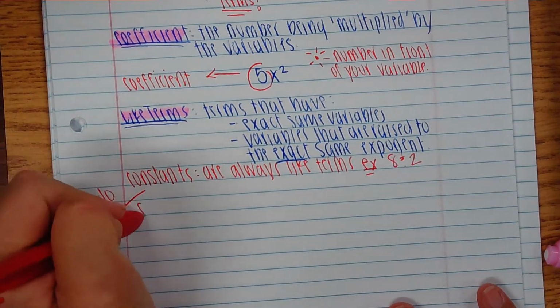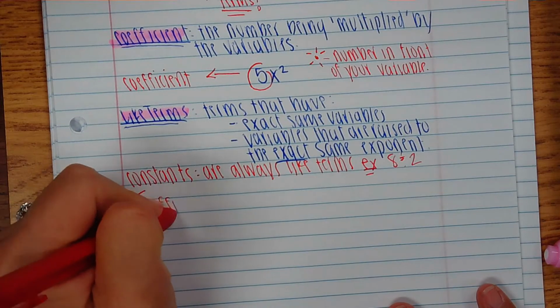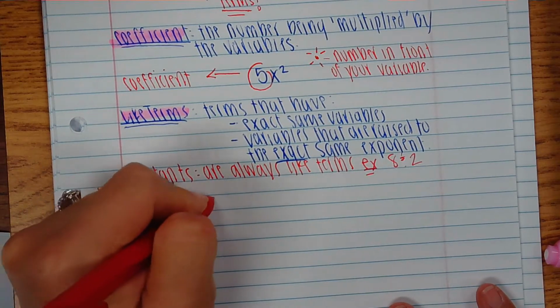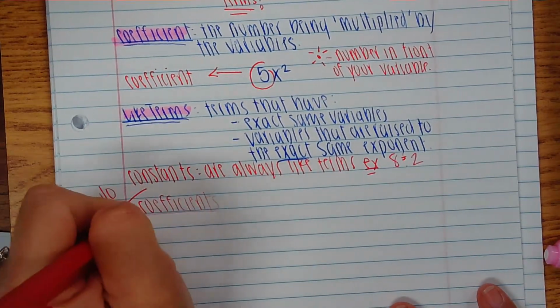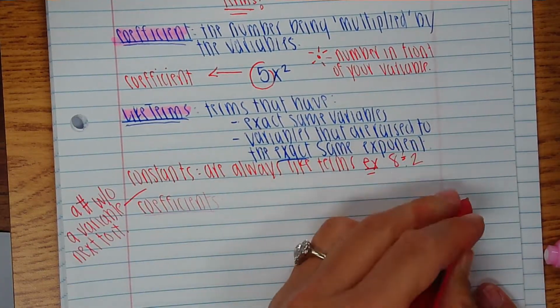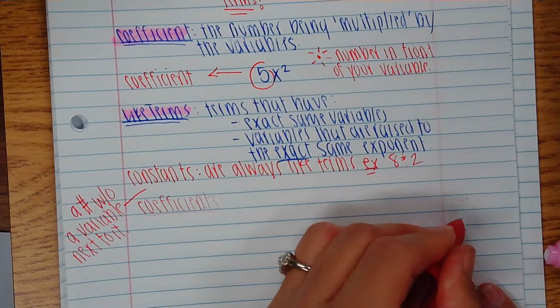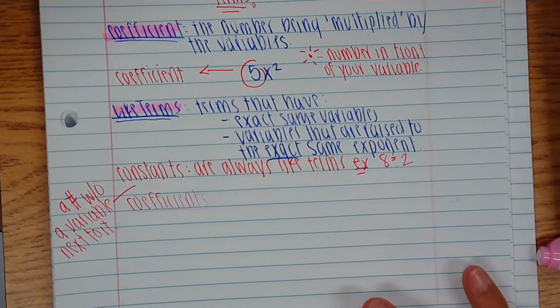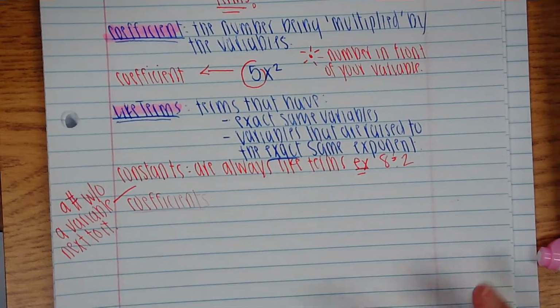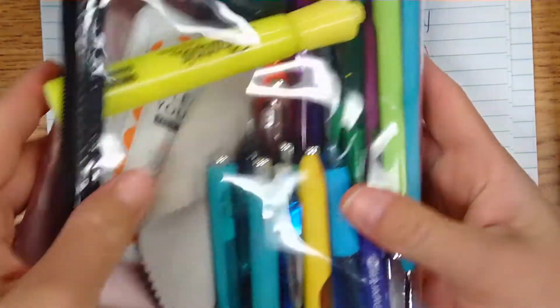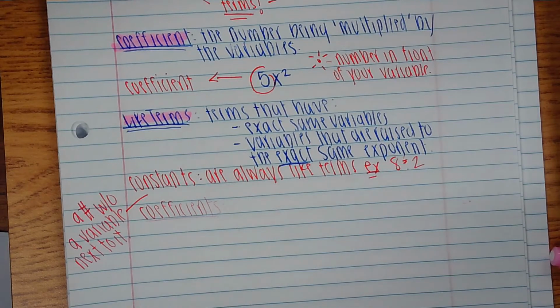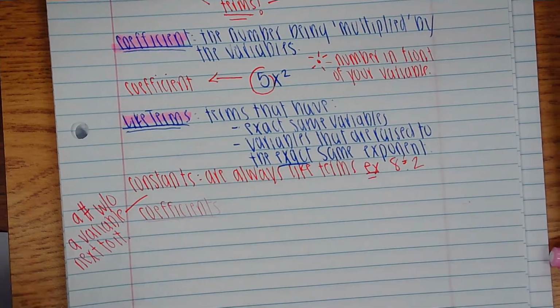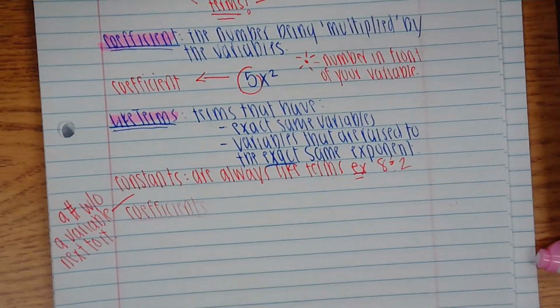Uh-oh, I hope my pen's not dying. There was a trick to this last year to get it to work. Let me find a different red really quick. Here's all my pens. Pretty exciting stuff, huh? Things you don't get to see because you are not right in front of me right at the moment.